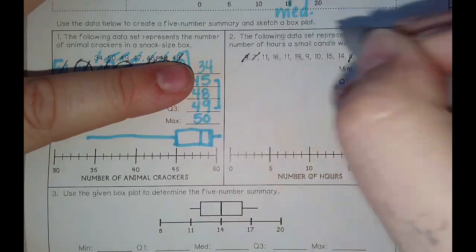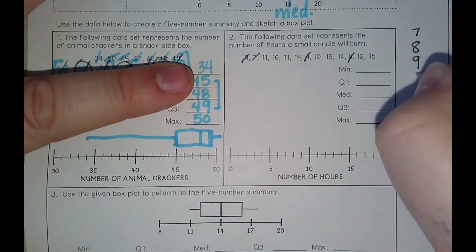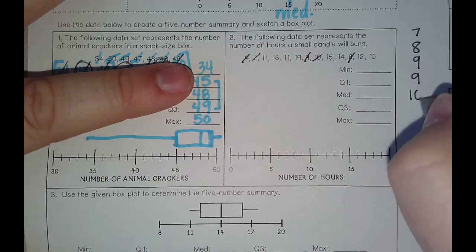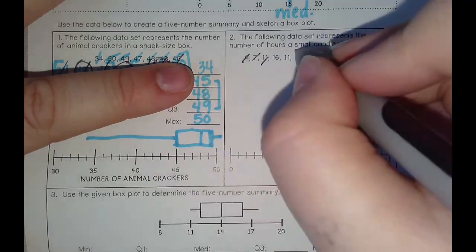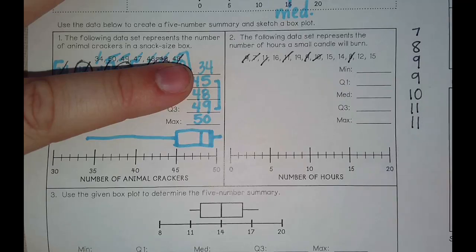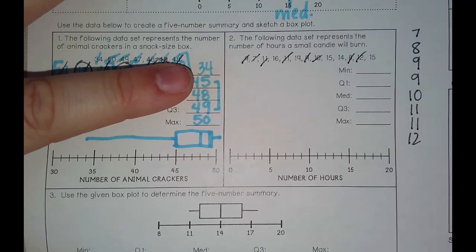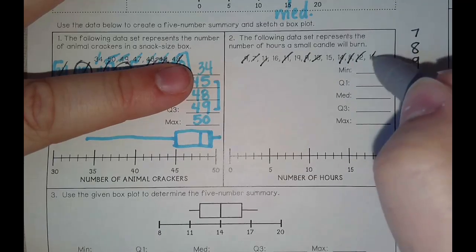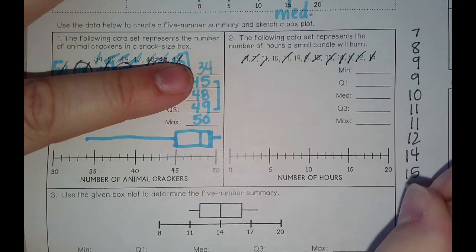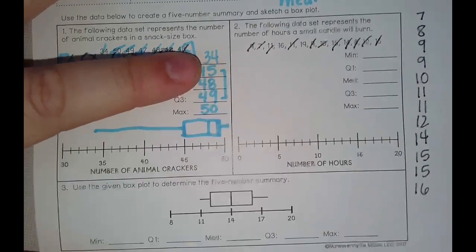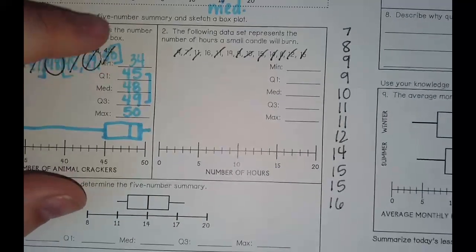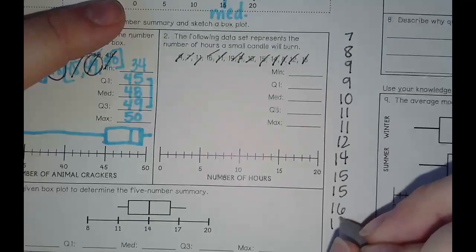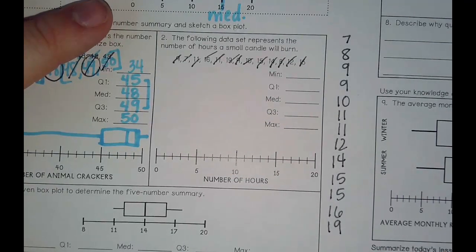I've got 2 9s, 1 10, 2 11s, 1 12, 1 14. Oh, and a 19, thank you. Okay.